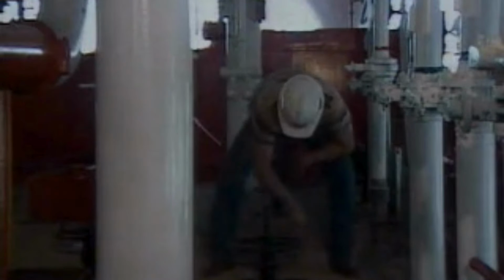Let's move some mud around and see how it works. Start off by making sure that all valves are closed. Gate valves are closed when the stem in the center of the handle is down and open when the stem is up.